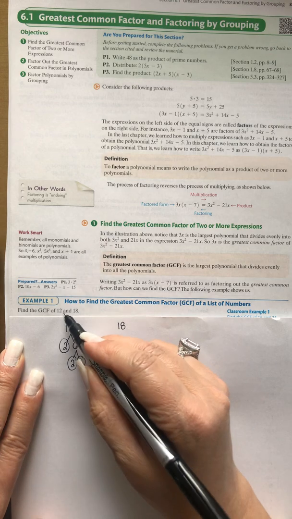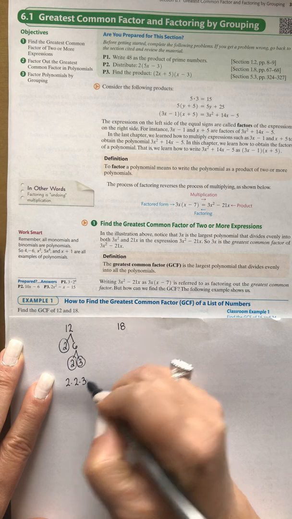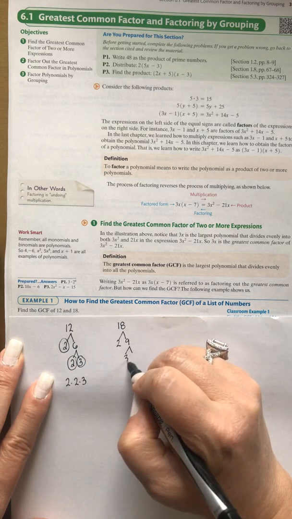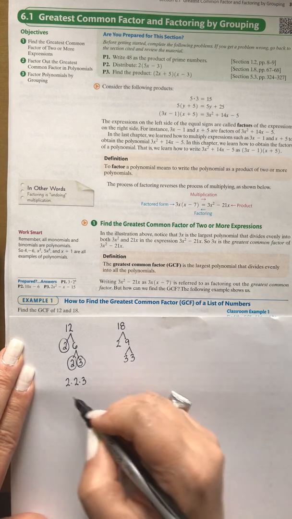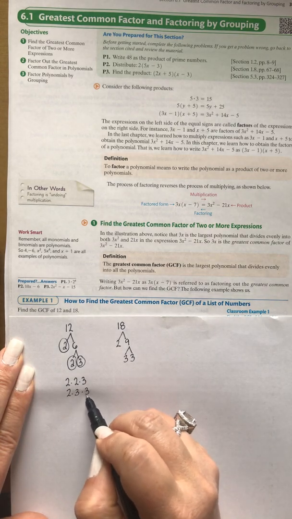So 12 consists of 2 times 2 times 3. 18 is 2 times 9, and 9 is 3 times 3. So 18 is 2, 3, 3.